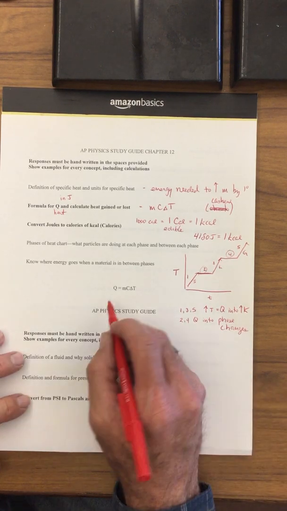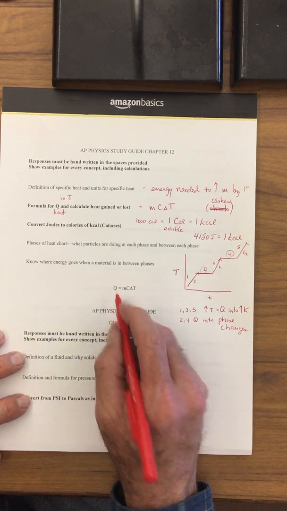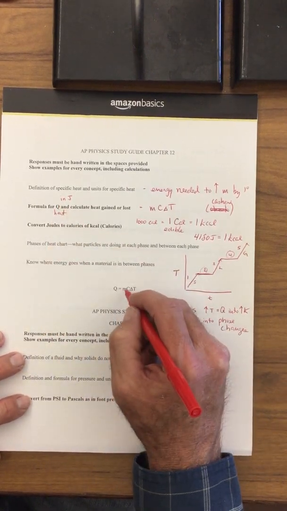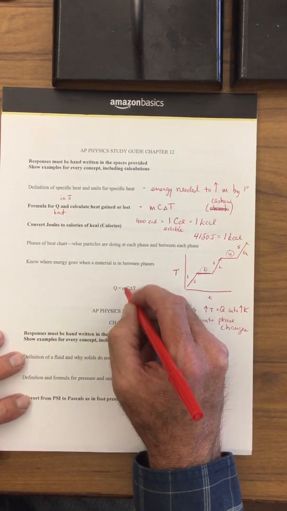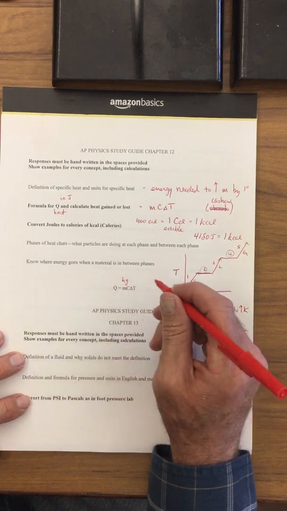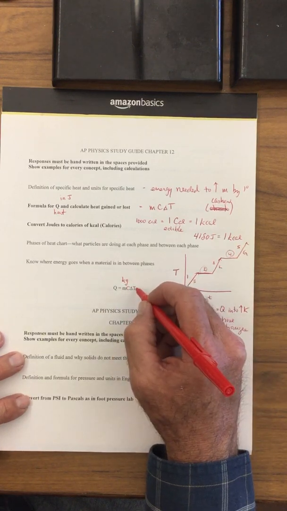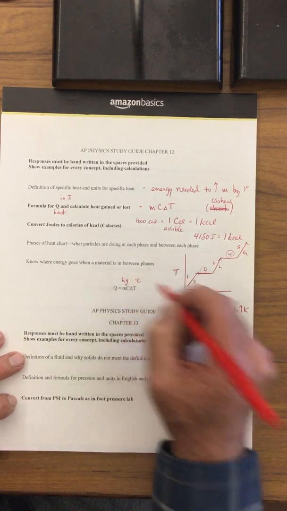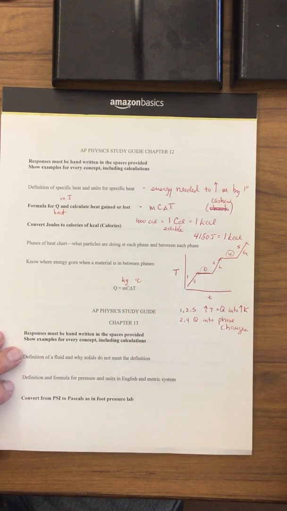Looking at the units down below here for heat. Again, heat's measured in joules, and what we have here for mass is kilograms. And over here, we have the change in temperature, which is going to be degrees Celsius.